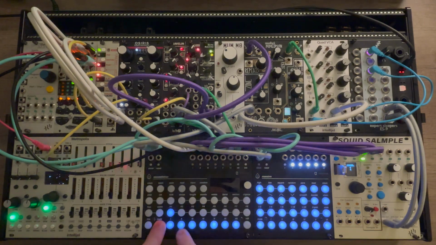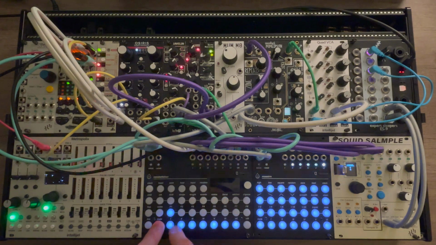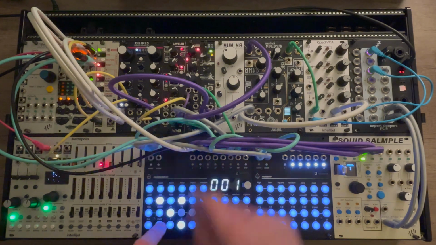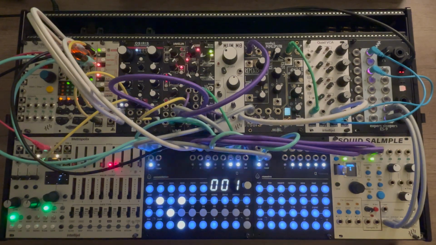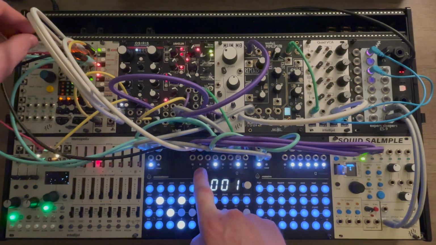Okay, why is channel 2 not triggering? We are on 2 events. That did just trigger. But why is it not moving?